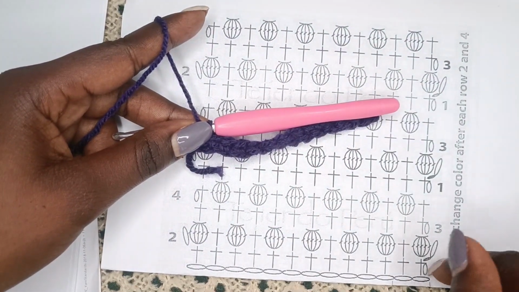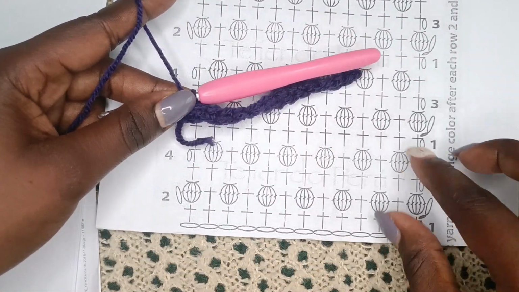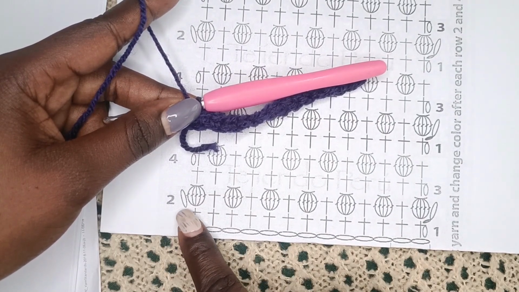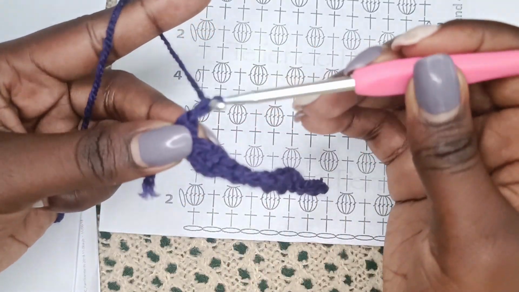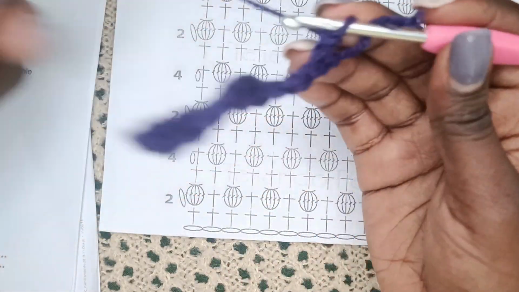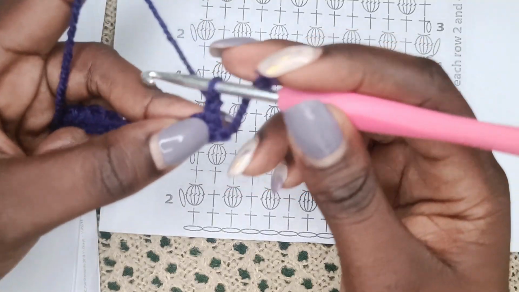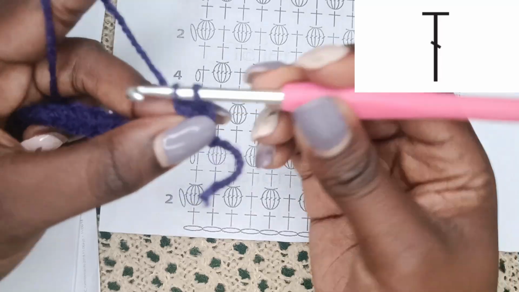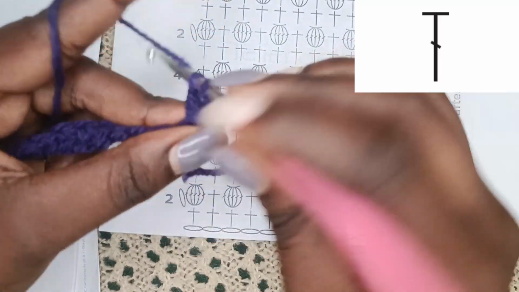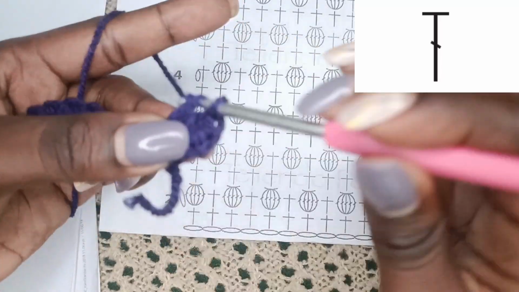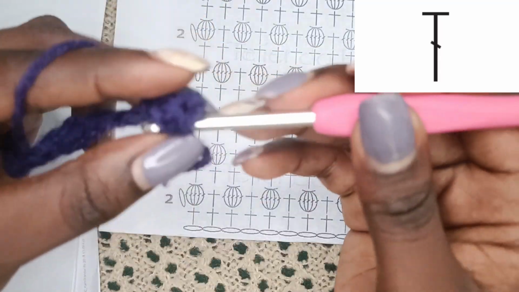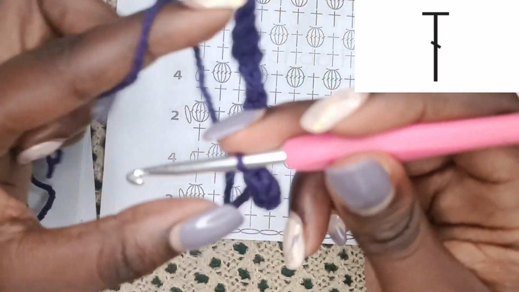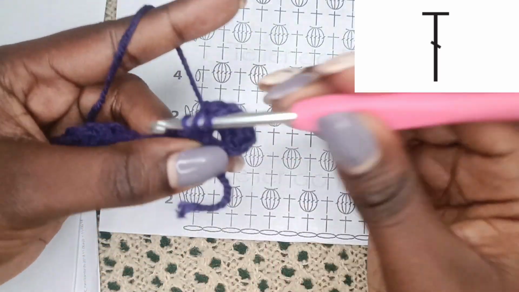I finished my round 1 of 13 single crochets. Round 2, or row 2, we'll start by chaining 1 so that we can turn. Then into our single crochet, we're going to make 5 double crochets. And lastly, 5.